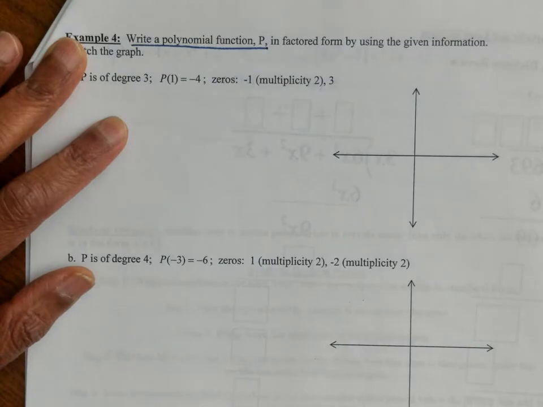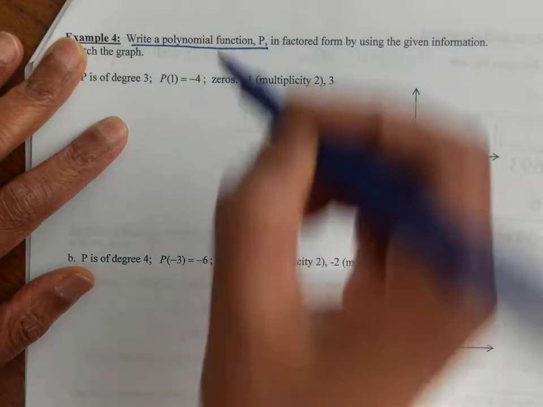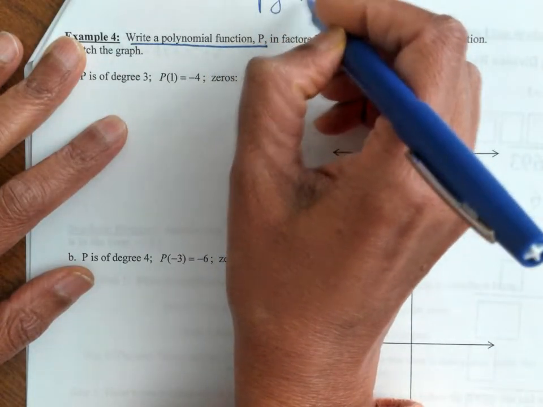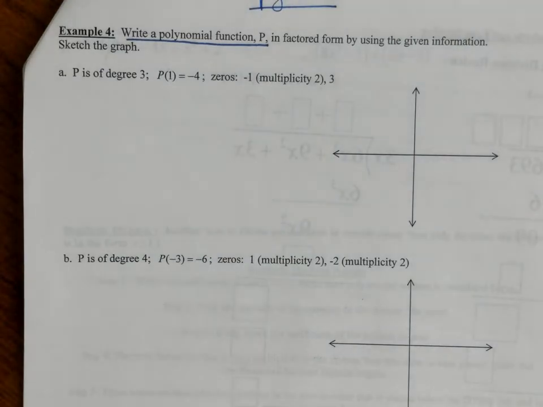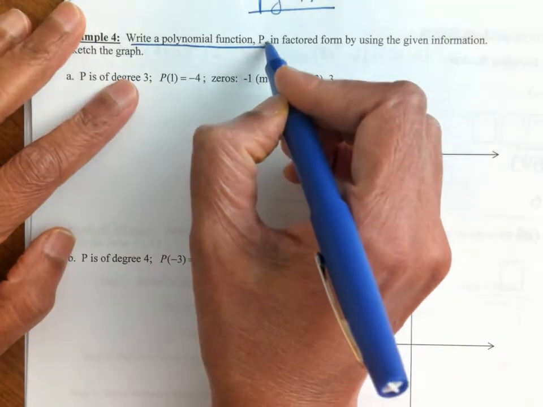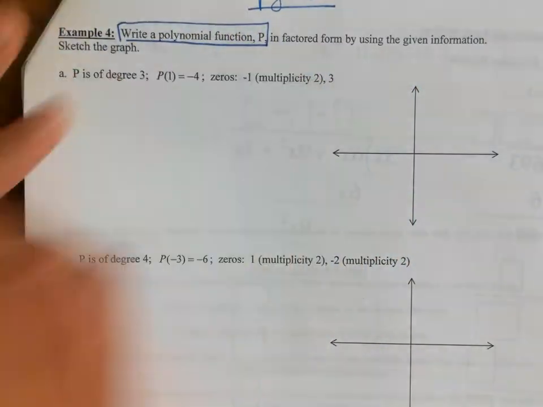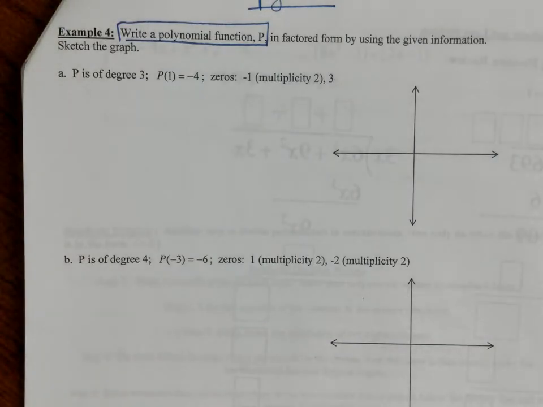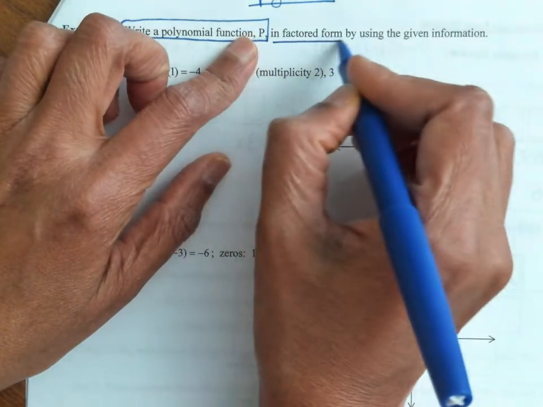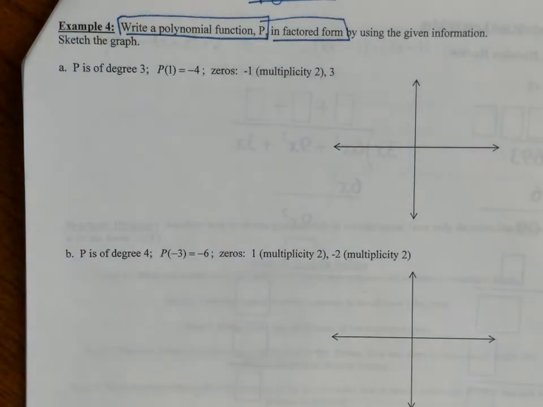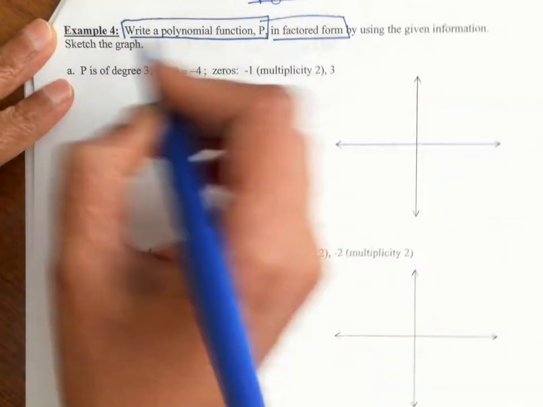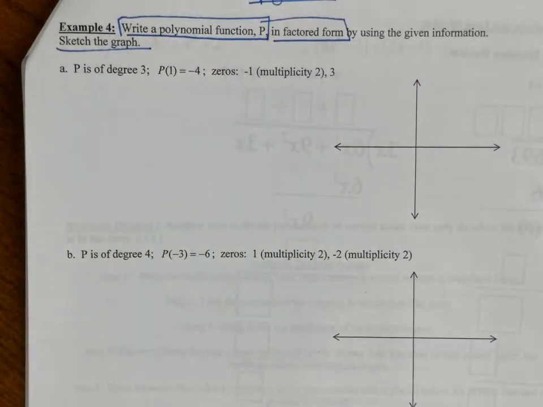So we are on page 11 for anyone who's looking for the stuff. Okay, so it says write a polynomial. Unlike the previous problem where the polynomial was given to us, I have to write the polynomial in the factored form because that's what helps me in graphing. And using the given information, we have to write it, and then we will sketch it.